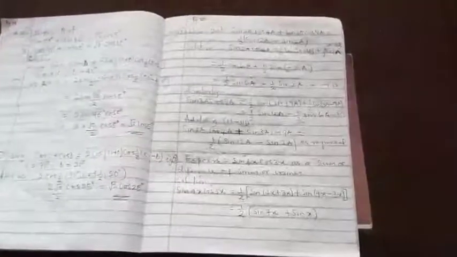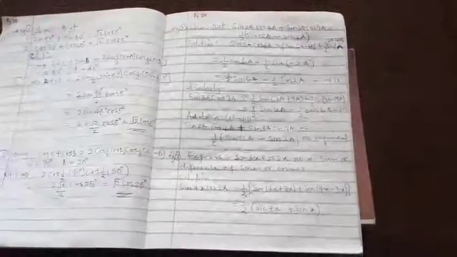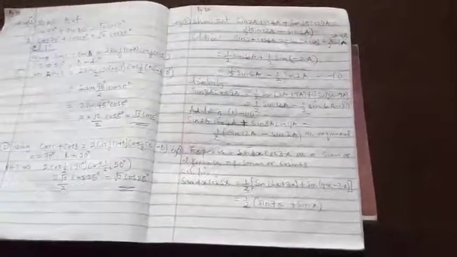Now, example 3, express sine 4x cos 3x as the sum or difference of sine or cosine. The solution, sine 4x cos 3x can be written as half into, of course, using the formula. Let's look at the formula we use there, sine cosine.